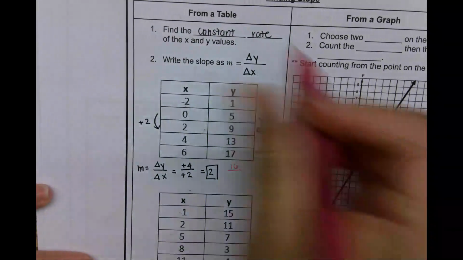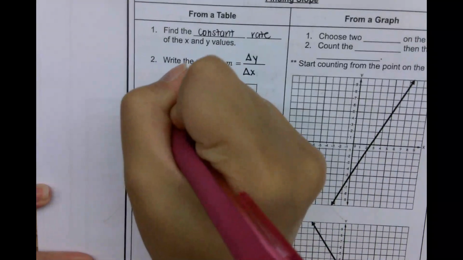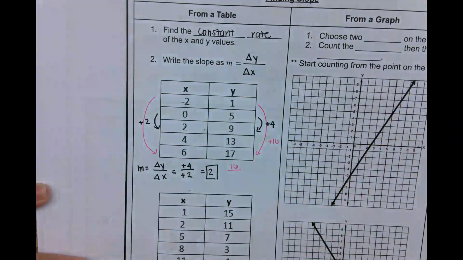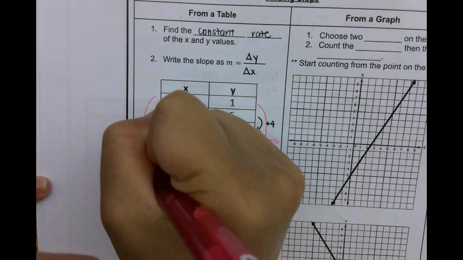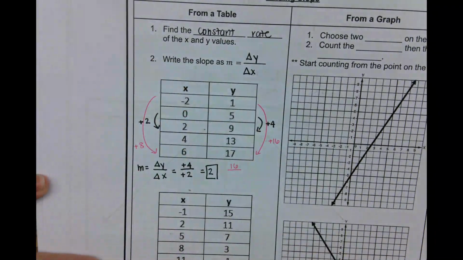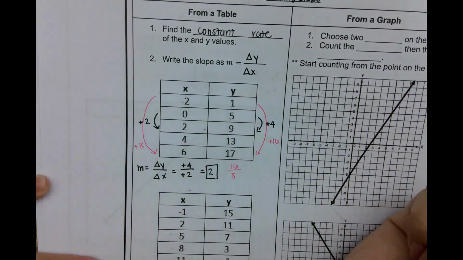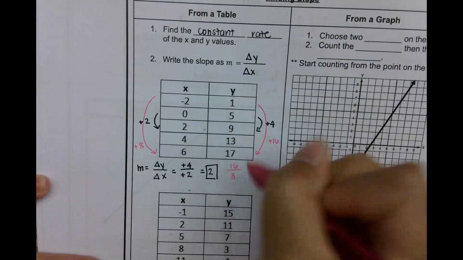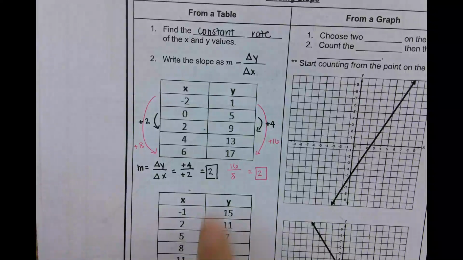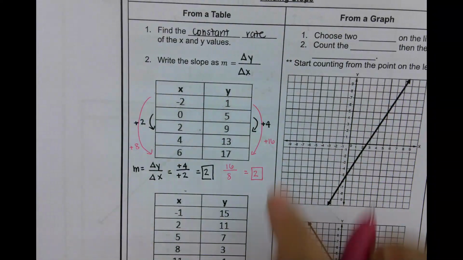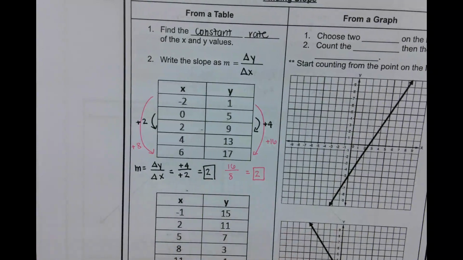Then I have to use those same x values. If I did the first and the last one, then I'm going to do the same thing for my -2 and my 6. So from -2 to 6 here, I added 8. And so the change in x values was a positive 8. Positive 16 divided by positive 8 is positive 2. And as we can see, for a linear function, whichever y values or x values I chose, I still get the same slope.